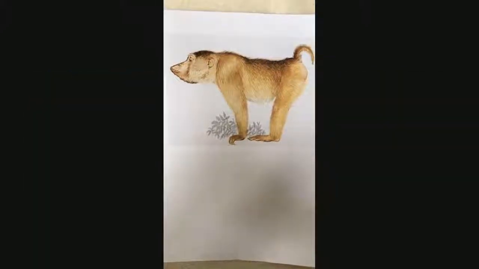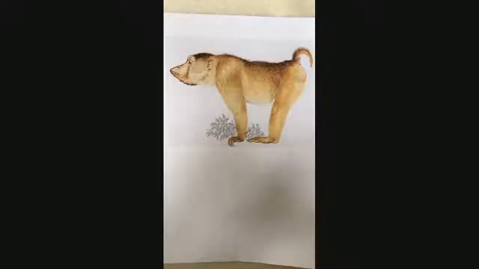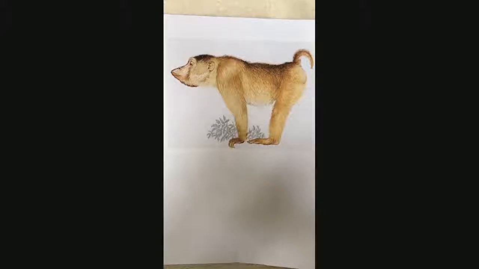While the reservoir animals have been previously thought to be asymptomatic, one study on the pigtail macaque did show Zika virus transmission to them.